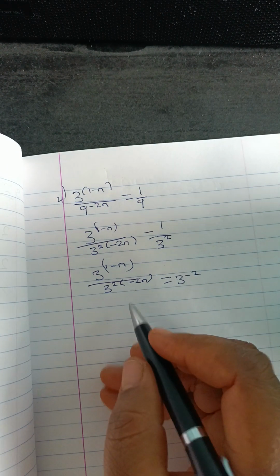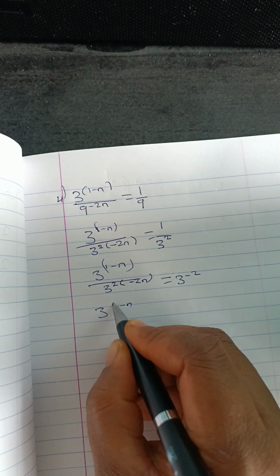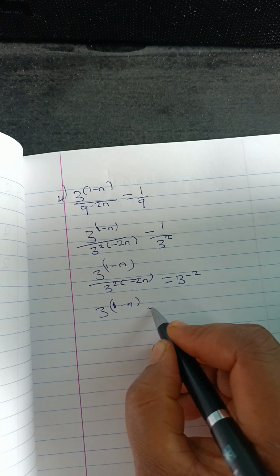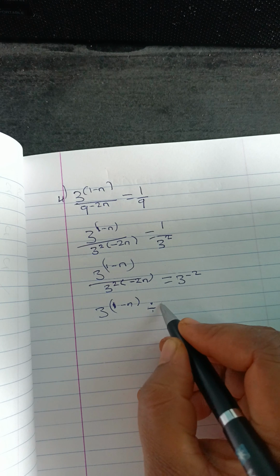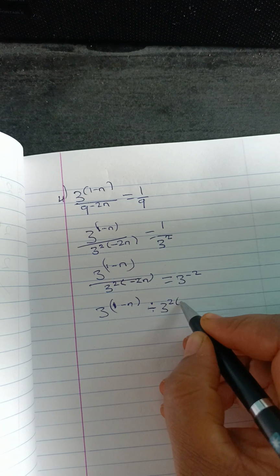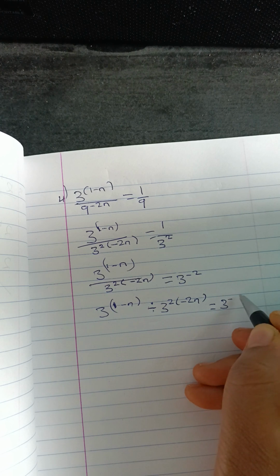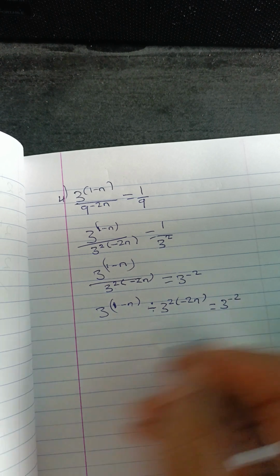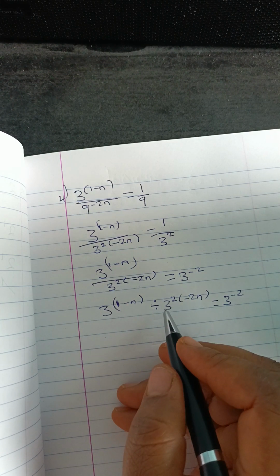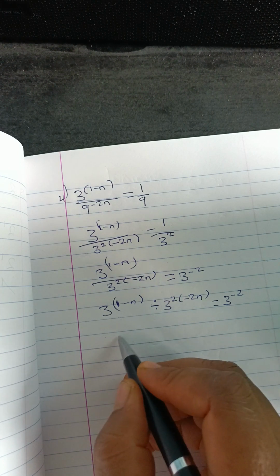So now what do we have? We have 3, 1 minus n, 1 minus n, divide 3, 2 minus 2n equal to 3 minus 2. So what will we now be left with? Let's leave the bases and deal with the indices. So this is what I mean. Or let's just do it this way.